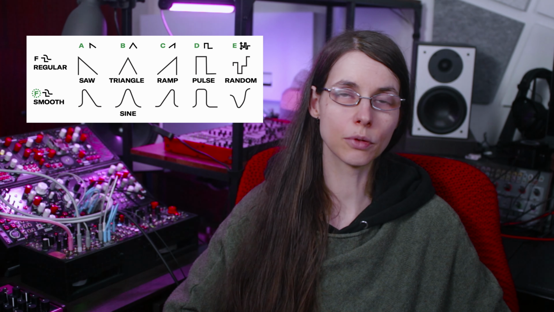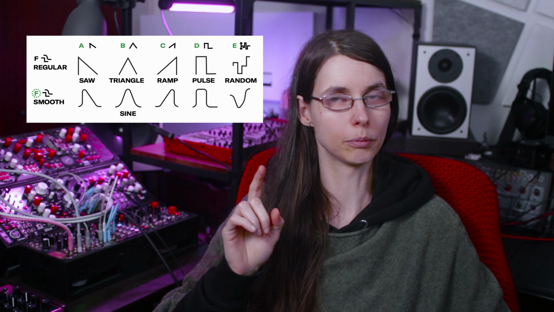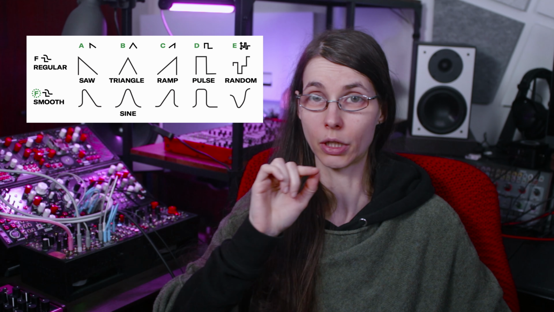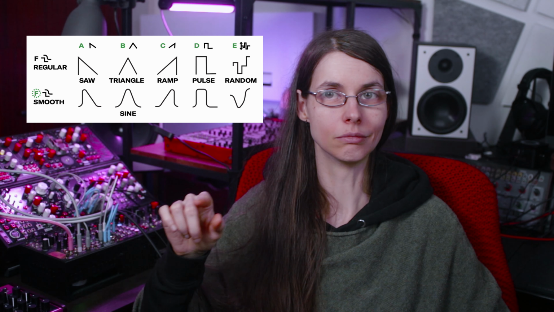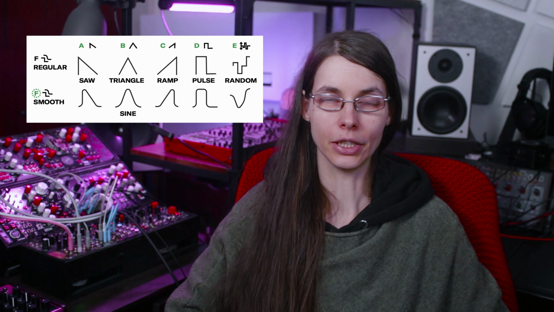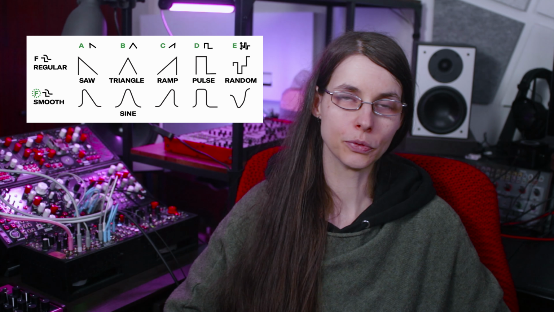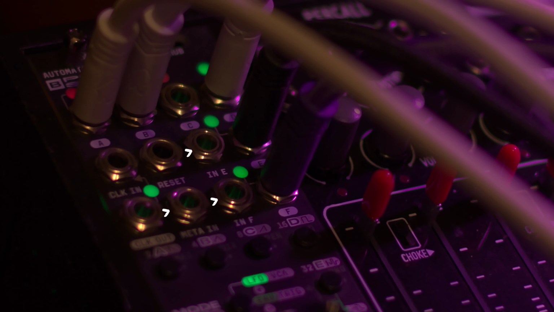The LFO section can produce 5 different waveforms: an ascending ramp, a descending ramp, a triangle, a square wave, and a random walk type thing, which is very useful. And you can smooth these functions too. There are 3 inputs, 2 separate inputs for channels E and F, and a meta in, and those can run in different modes. They can be attenuated, full, inverted, attenuated.